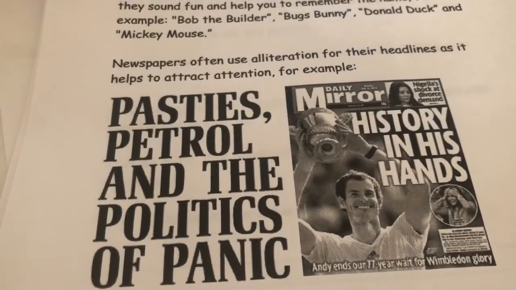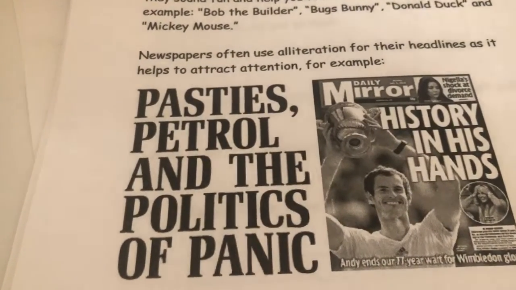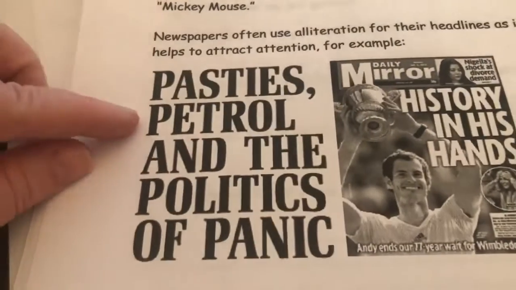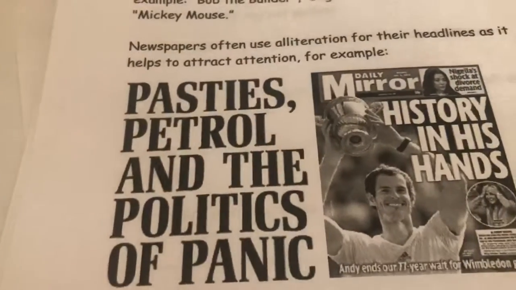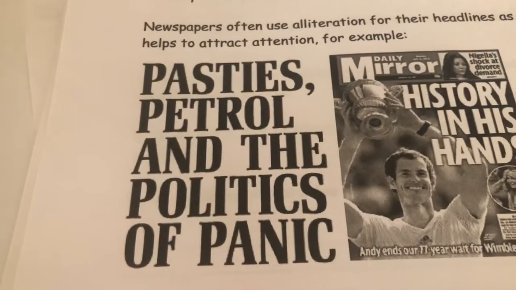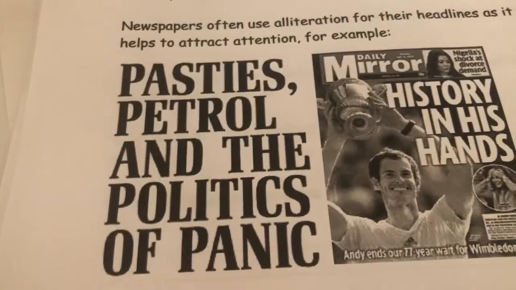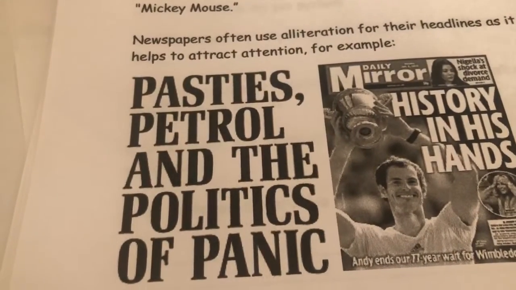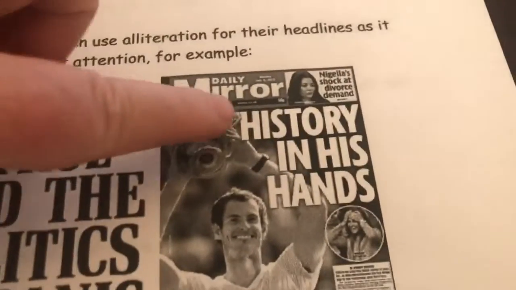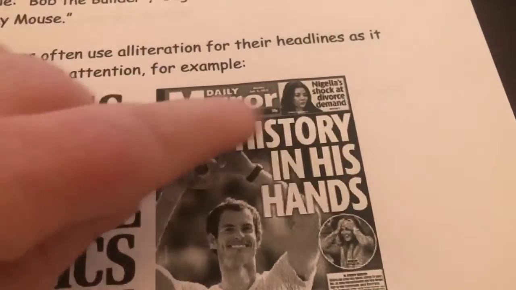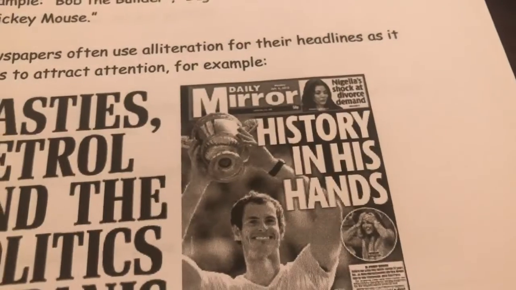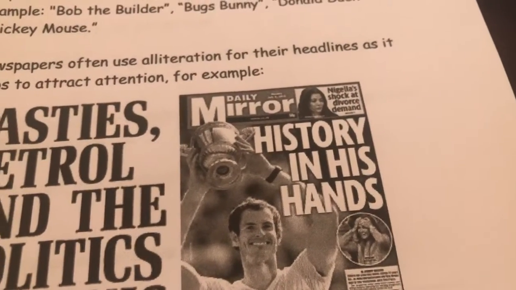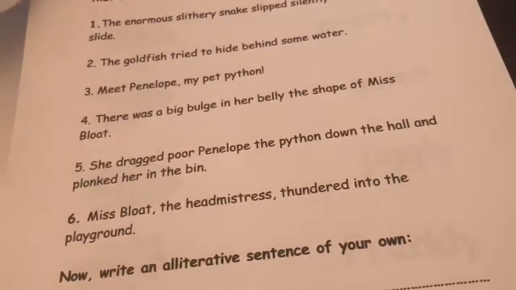So if you were walking past a newspaper shop and you saw a headline that said "Pasties, petrol and the politics of panic", which I think might have been something related to the coronavirus recently, there's lots of P's there and it might make you stop and look. It kind of grabs your attention. Or there's one here that says "History in his hands". So again, an alliterative headline that makes you stop and take notice.